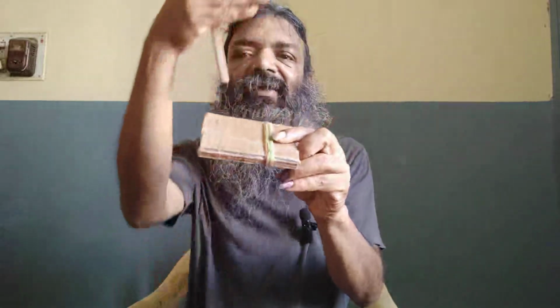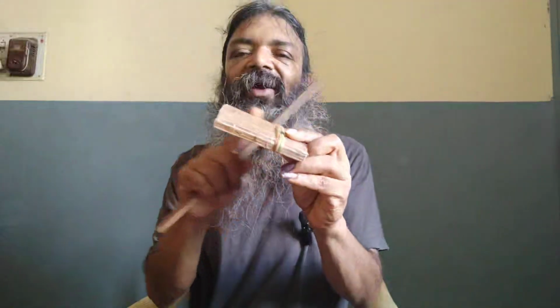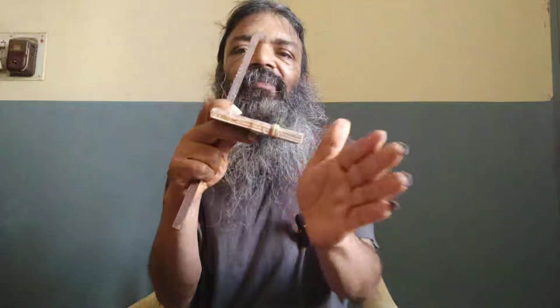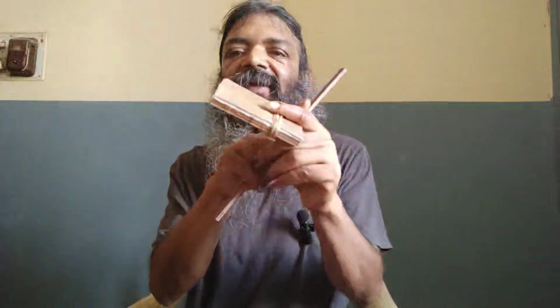What is the vector representation of this side, which is in the xz plane? It will have x and z components.